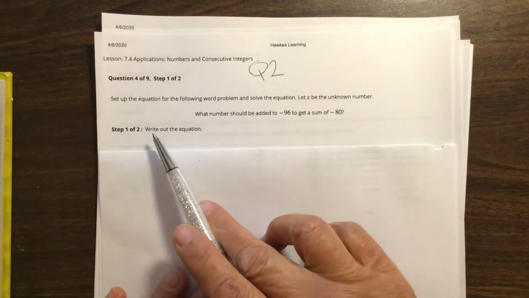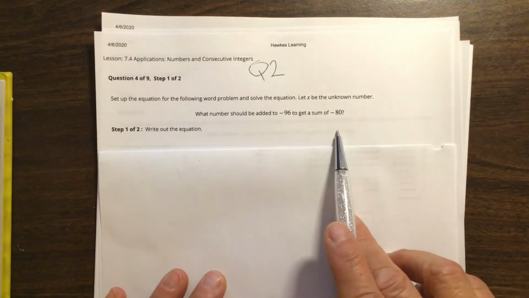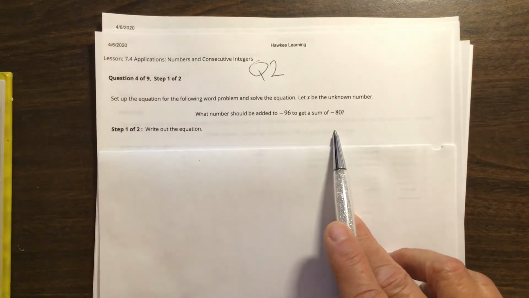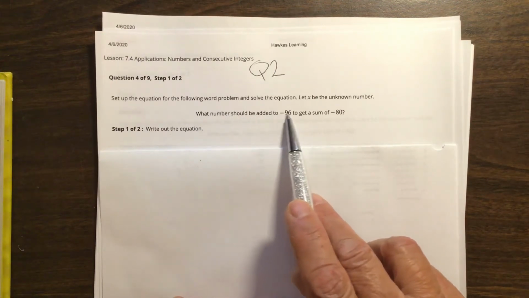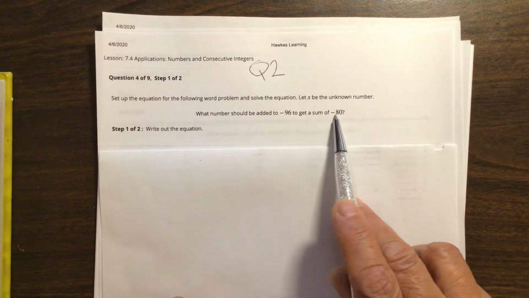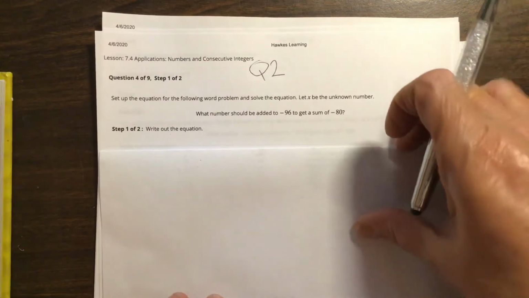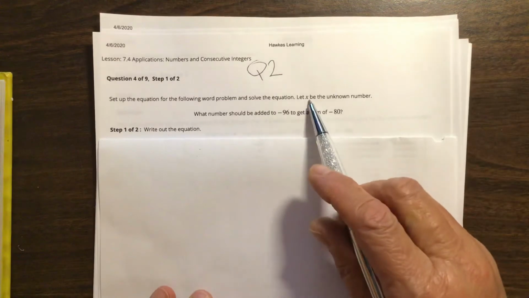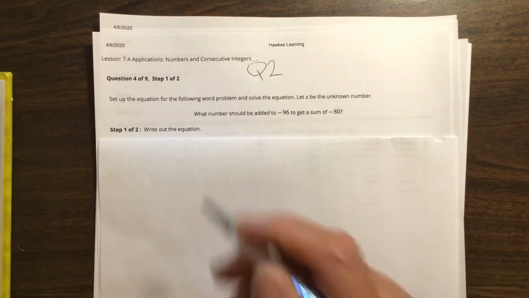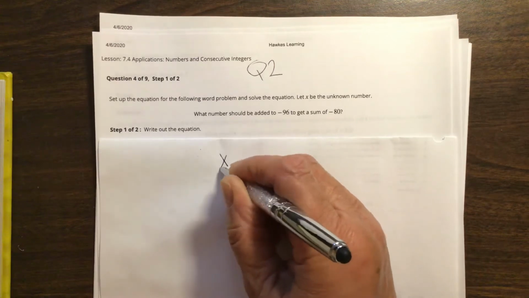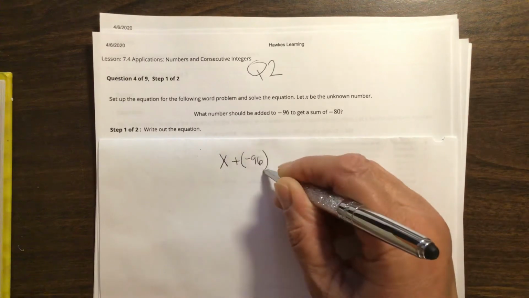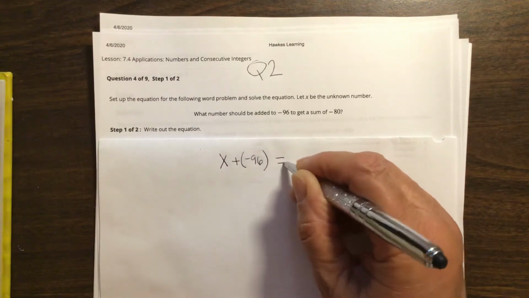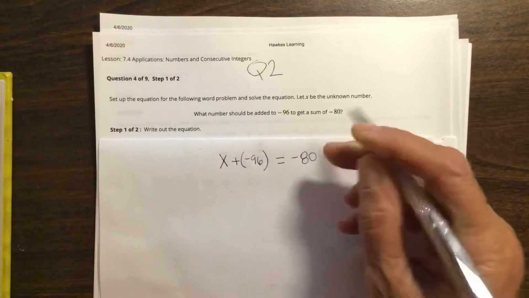In these examples, in the first step, they want you to write out the equation. And in the second step, you're going to solve for the variable. So what number should be added to negative 96 to get a sum of negative 80? And they tell you to use x for the unknown number. So some number is going to be added to negative 96. And we're going to get a sum of negative 80.